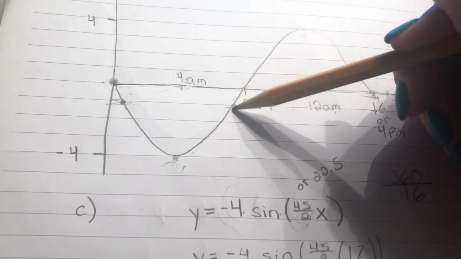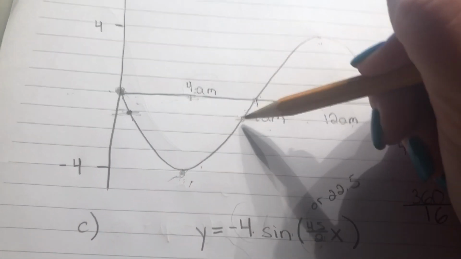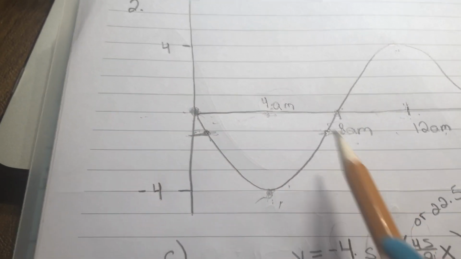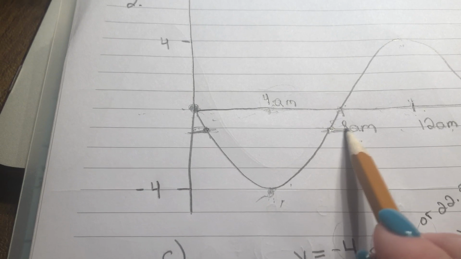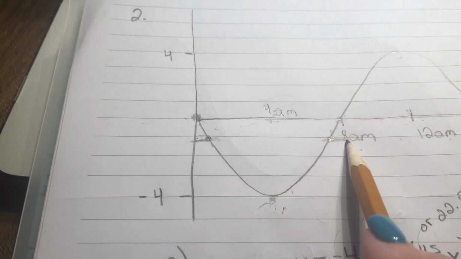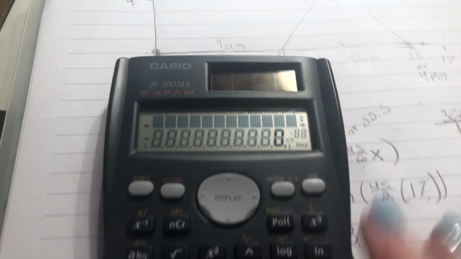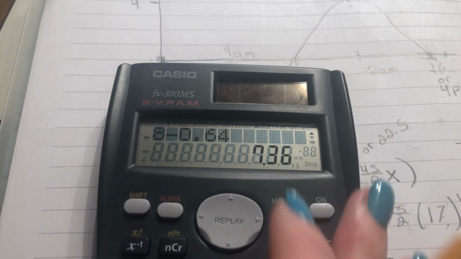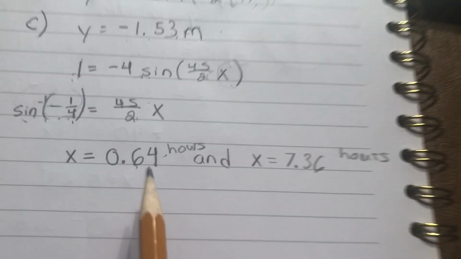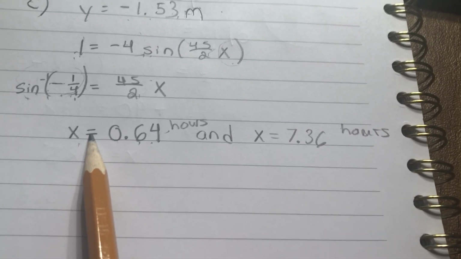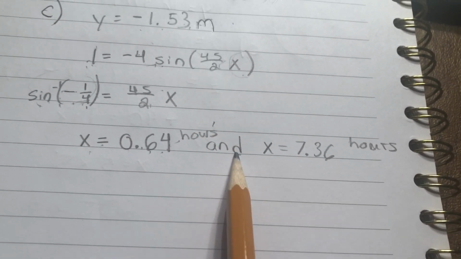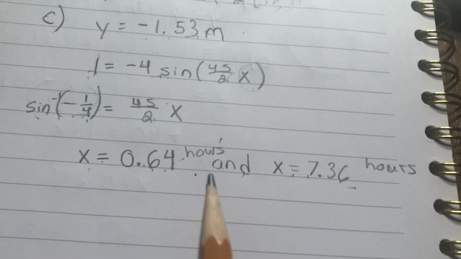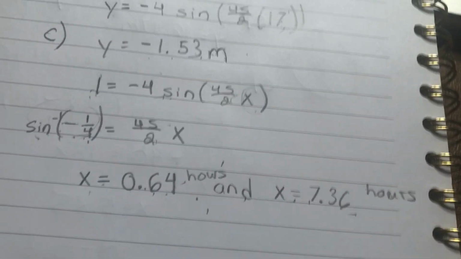And then we also need to find, so right here, this to here is 0.64. That means here to here is also 0.64. So 8 a.m. is 8 hours after 12. So we can take 8 and subtract 0.64, and that will give me 7.36. So that means that between 0.64 hours and 7.36 hours is when the tide is below 1 meter below sea level.